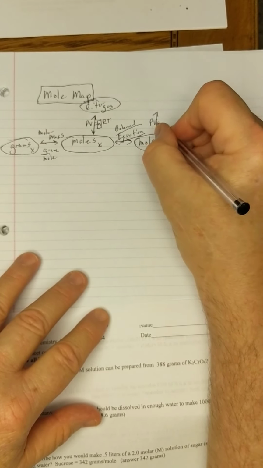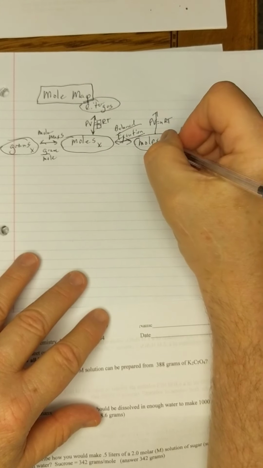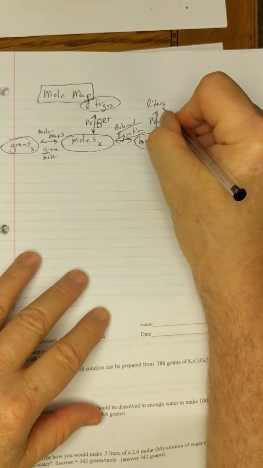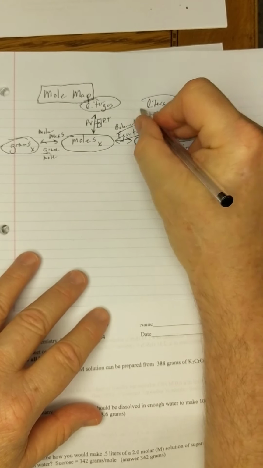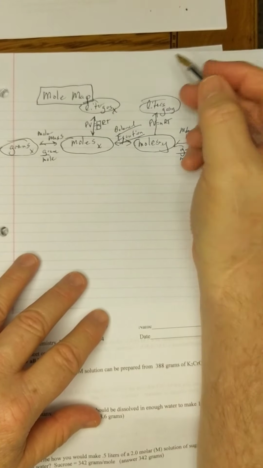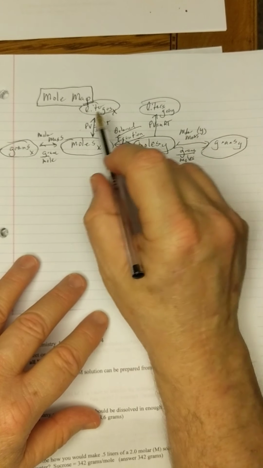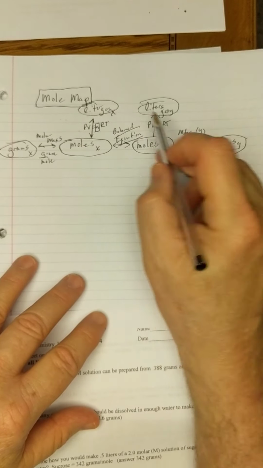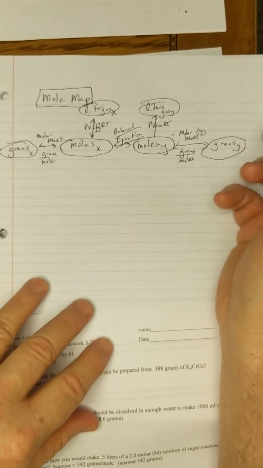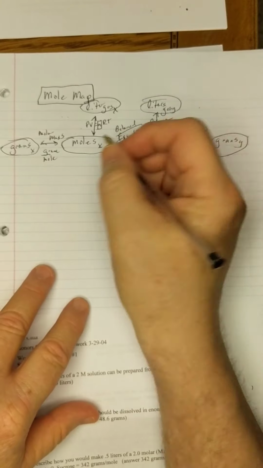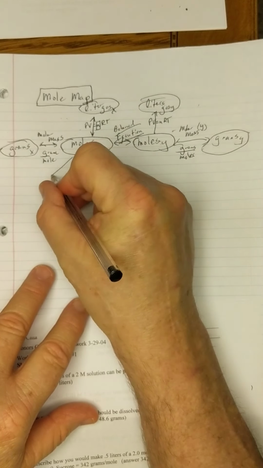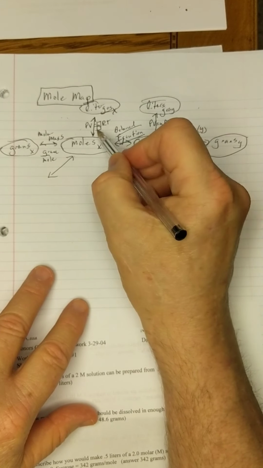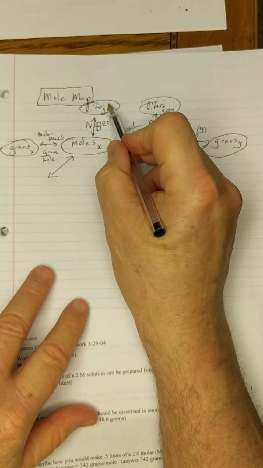And we can use PV equals nRT for a different gas and go to liters of gas Y. And this is gas X. These would be at any condition. We could also use that 22.4 at STP, but solutions are down here.